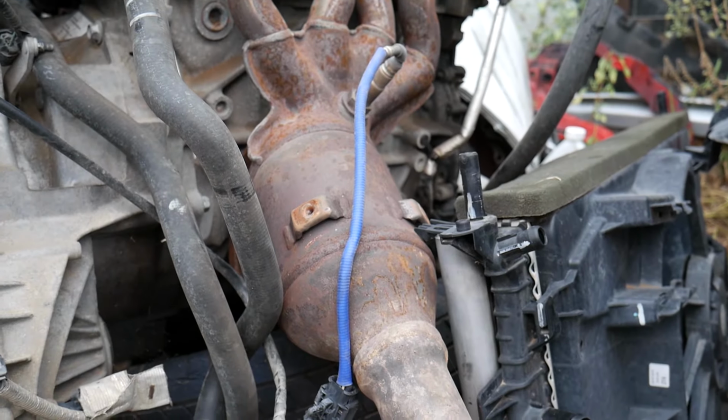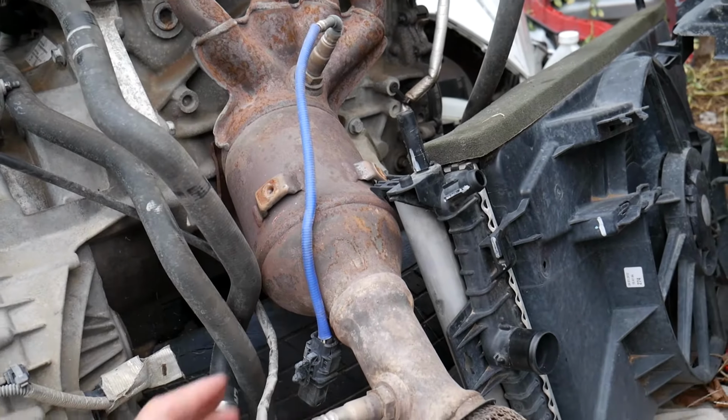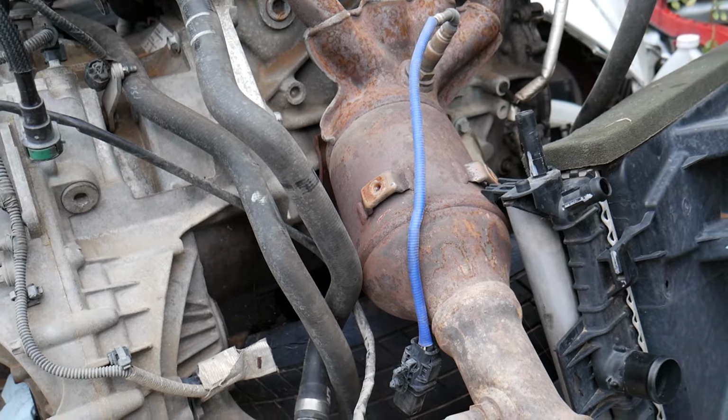So how do you replace those catalytic converters? We have a video on the channel from start to finish, but you have to remove the whole exhaust manifold and replace it with it.